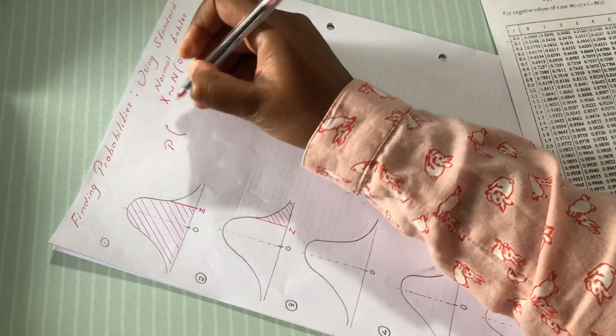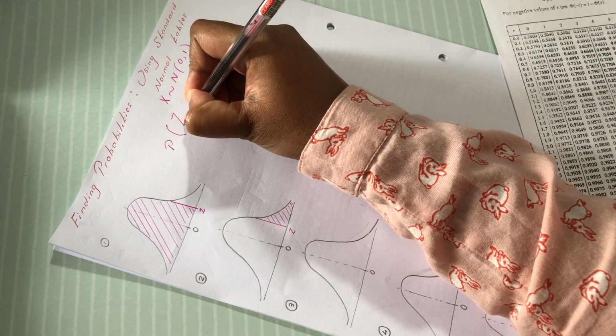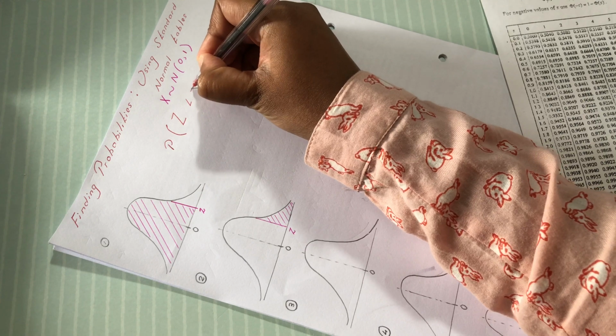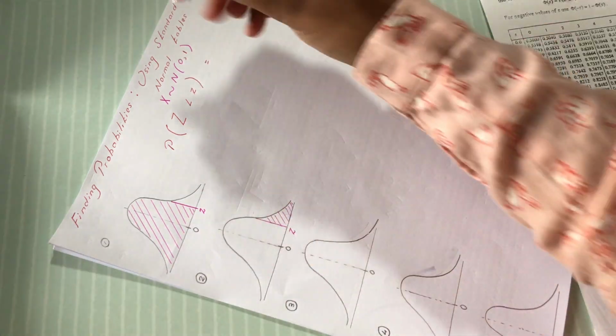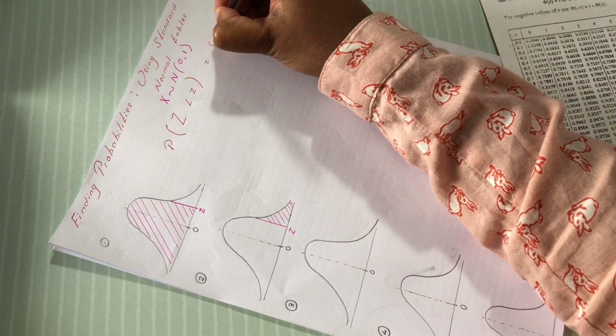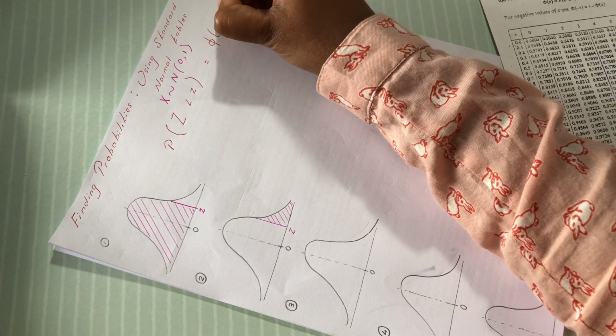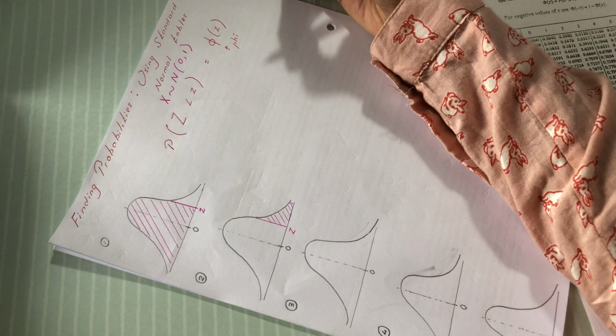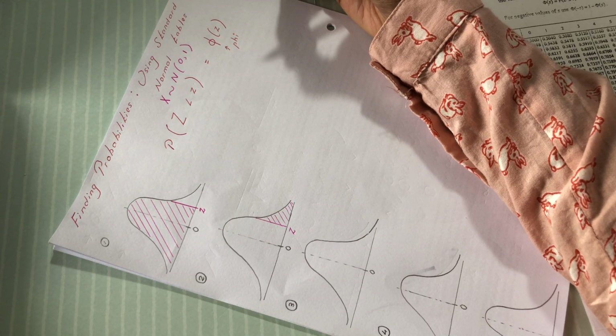We need to find what? The probability that the standardized variable z is less than a particular value z. We simply take phi of z. It means that we're going to use the normal table to find phi of z.